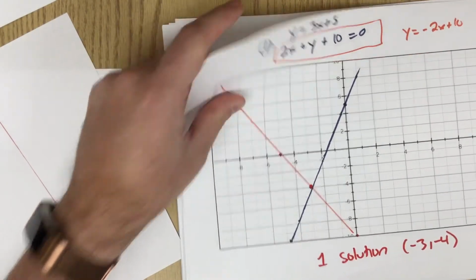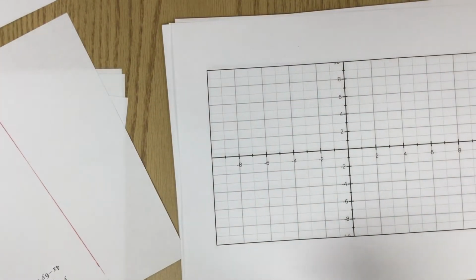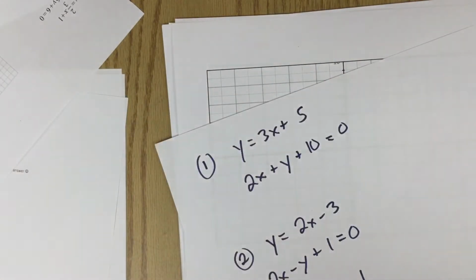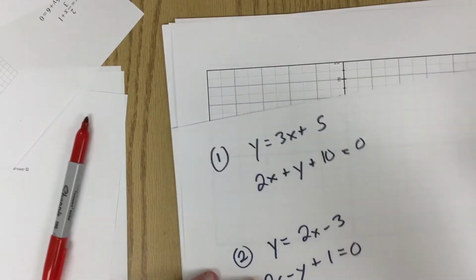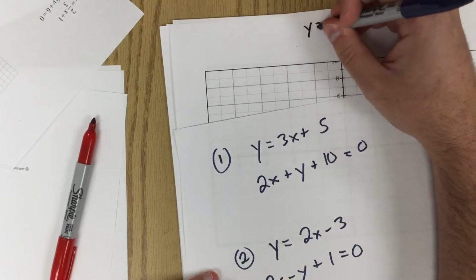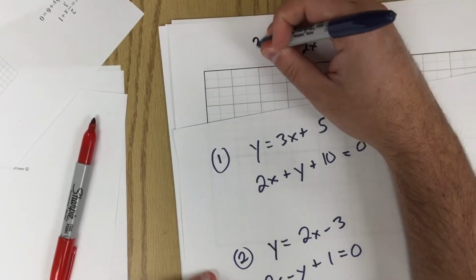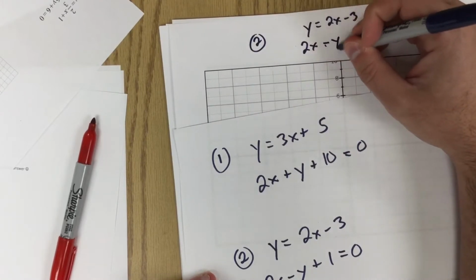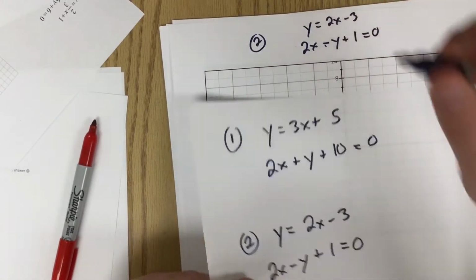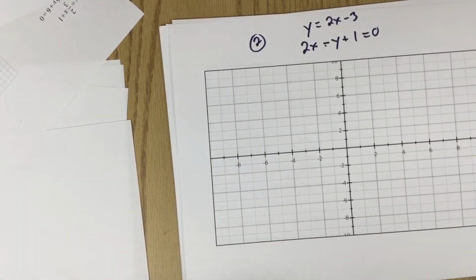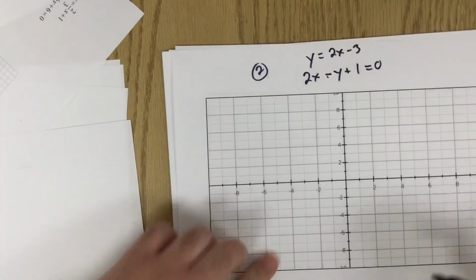Let's look at the second one. The second set that I was doing was y equals 2x minus 3, and 2x minus y plus 1 equals 0. So y equals 2x minus 3.